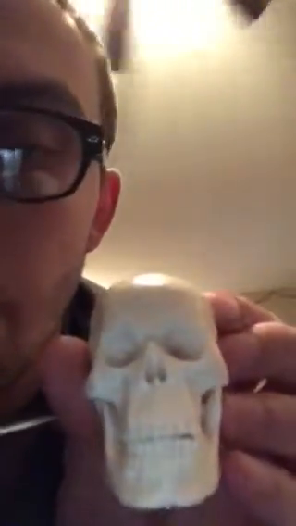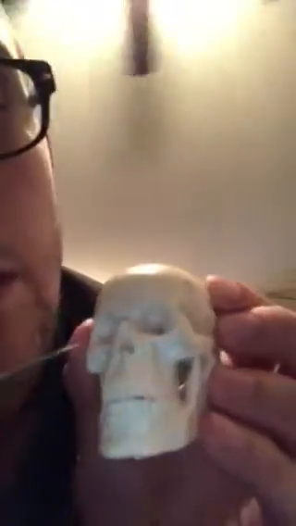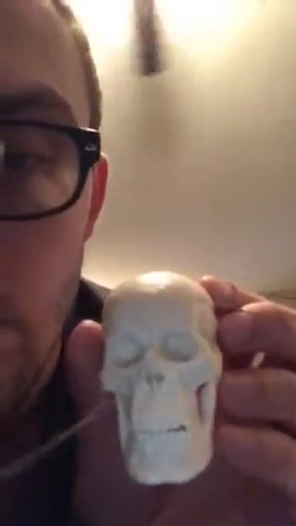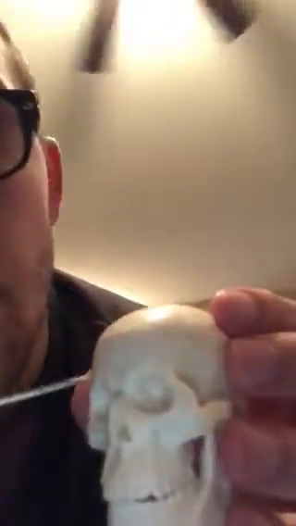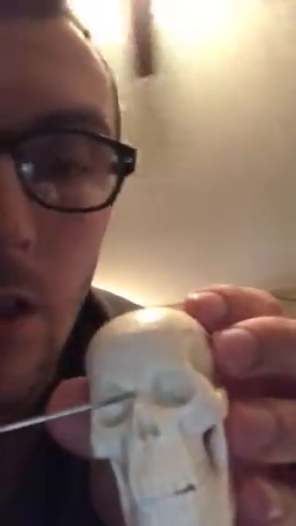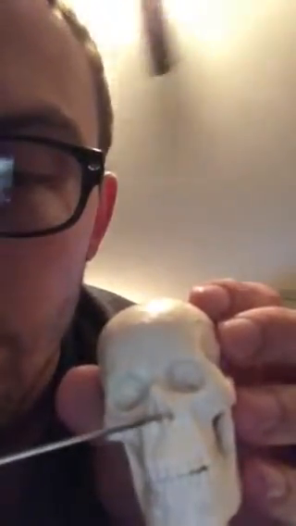Now we'll turn the skull back around. Look at some of the facial features. Okay, right in here is your ethmoid bone. This little spot in the nose here, let's see if I can point to it. Right in there is your perpendicular plate of your ethmoid bone. Okay, up top here is your nasal bone. This little tip here is your anterior nasal spine.